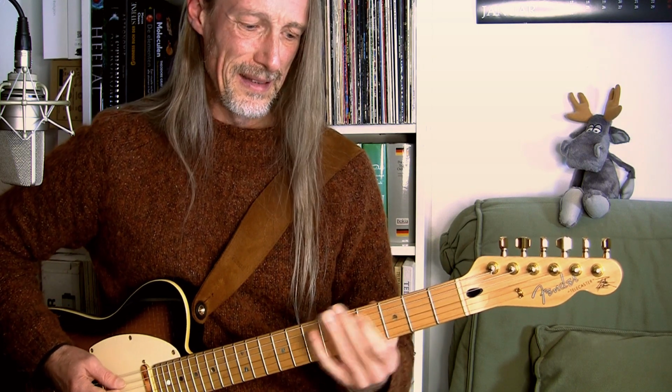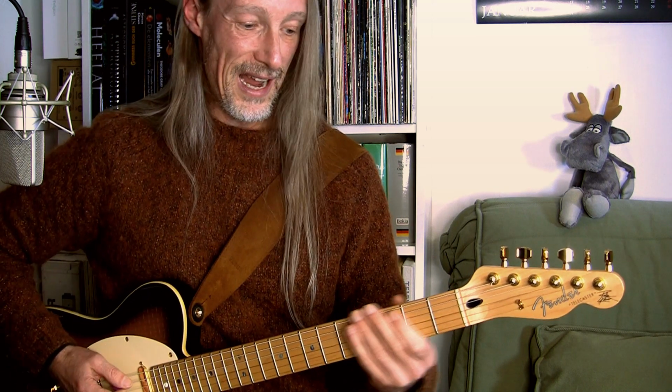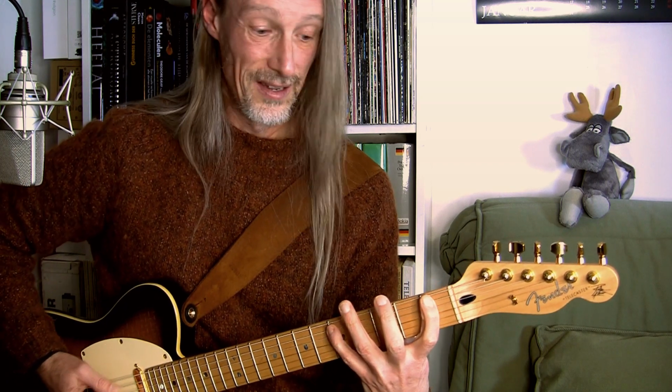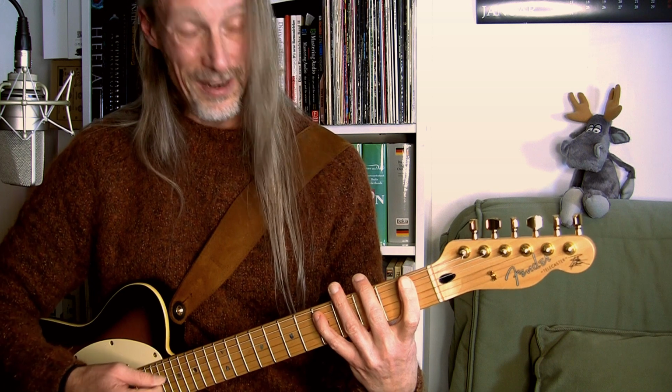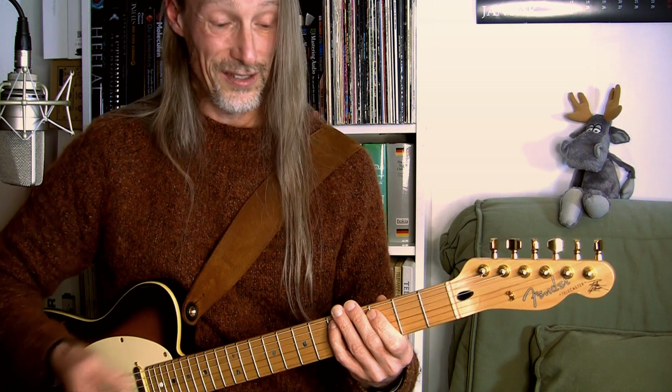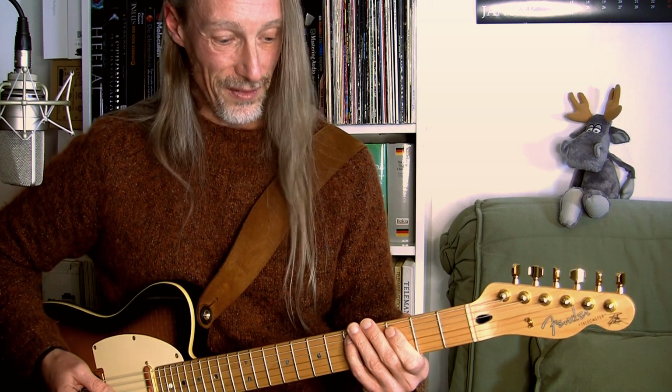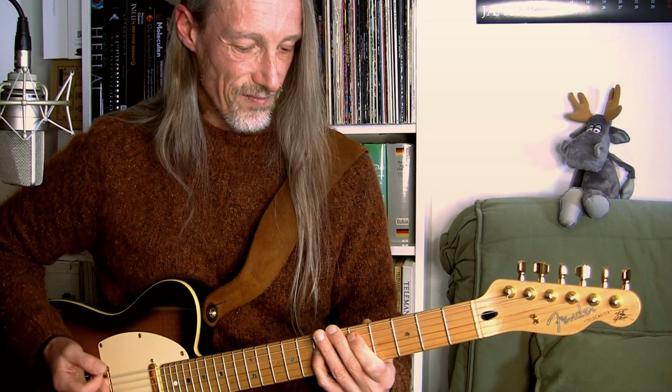You shouldn't only think about D power chord, C power chord, B flat power chord. No, you see, 2 down is the same as 10 up, and 4 down is the same as 8 up. This is the major 3rd, so it must be a minor 6th. This is the major 2nd, so it must be a minor 7th.